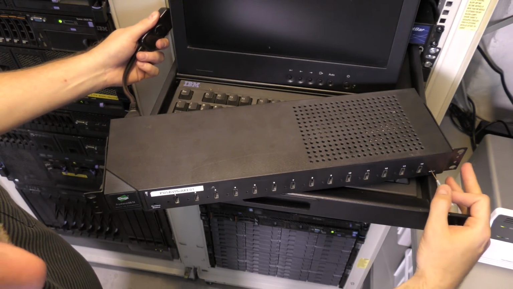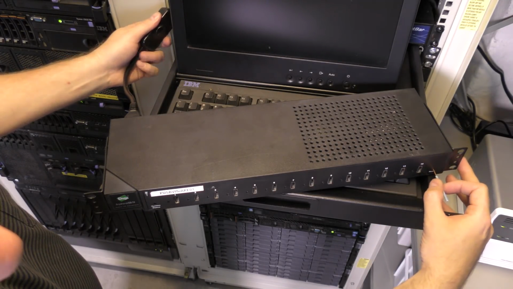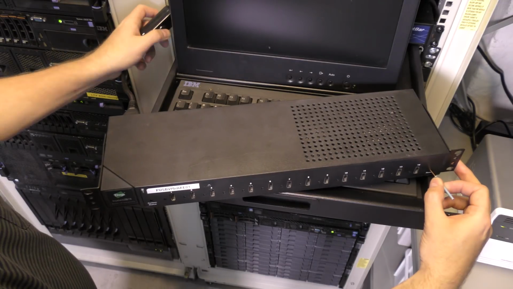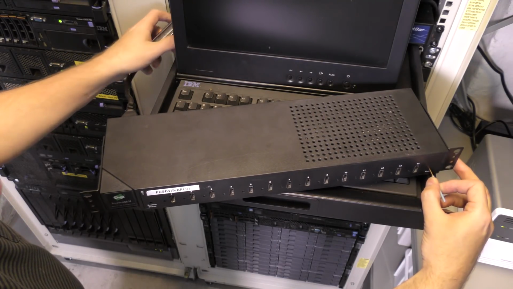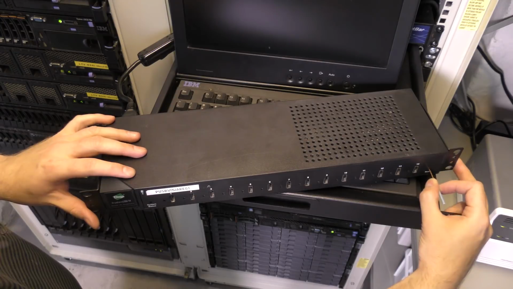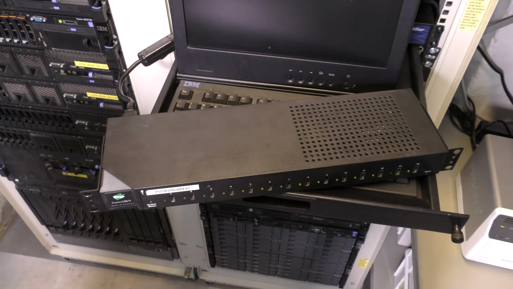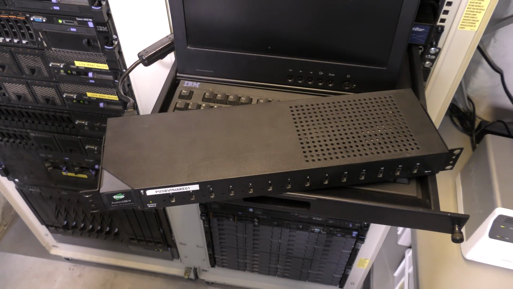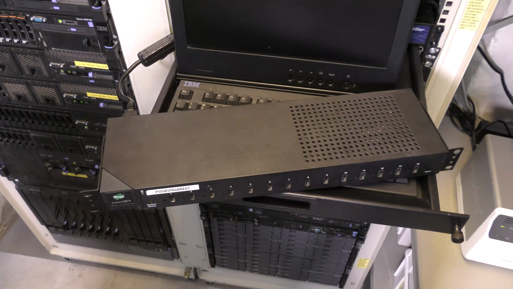So the reset button, we're going to put that in there, and I'm going to press it. Yep, I got it, and power it on. So, and count to 10. 1, 2, 3, 4, 5, 6, 7, 8, 9, 10. So yeah, probably that is it.